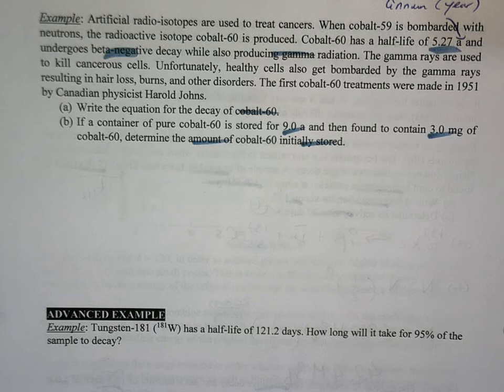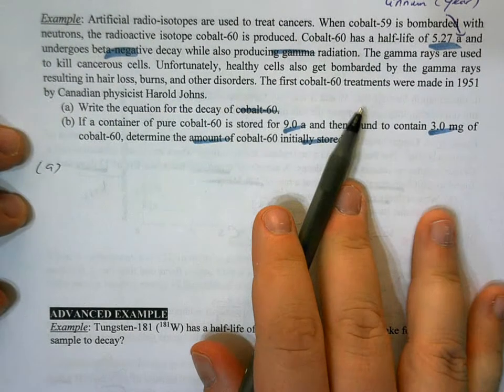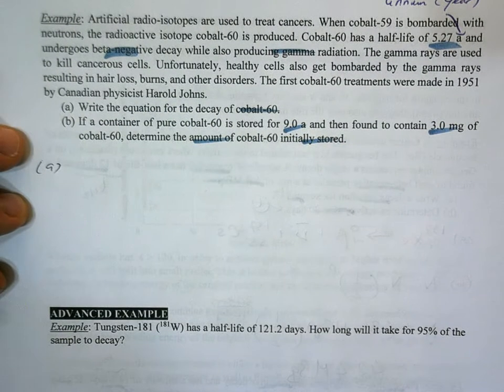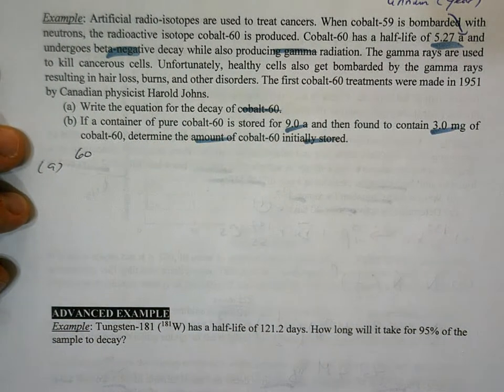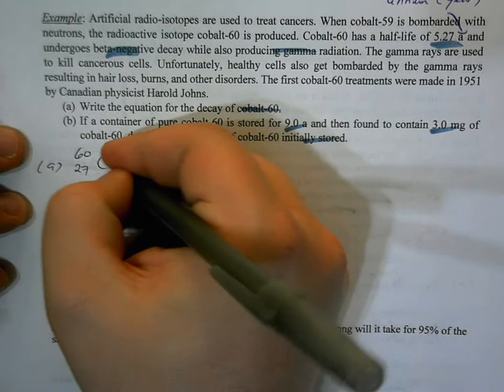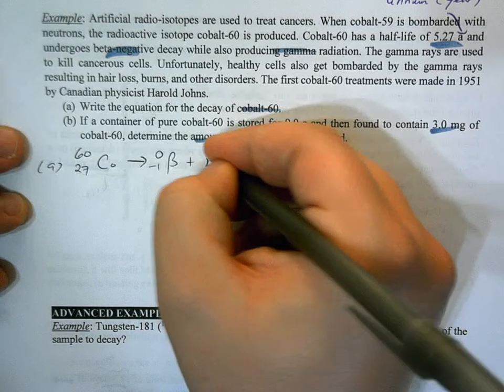All right, first part of this, let's have a look. So we are told that we have a beta-negative decay, and we also have gamma decay. All right, let's deal with the beta-negative first. So we're starting out with Cobalt-60. So we're going to have 60, and then if we look on our periodic table, Cobalt is going to be element 27. So then that is going to decay into our beta-negative particle plus our antineutrino.